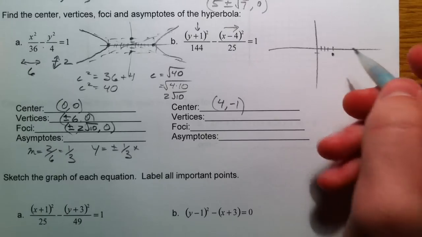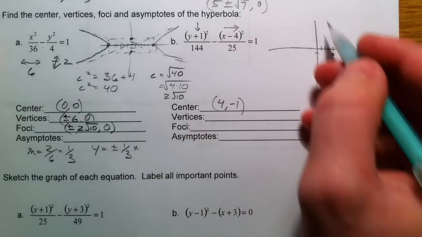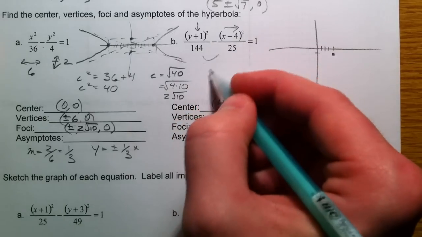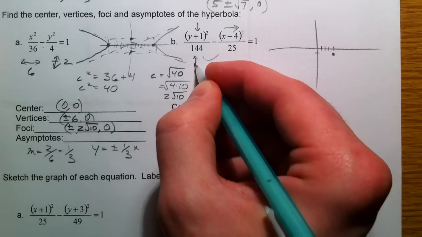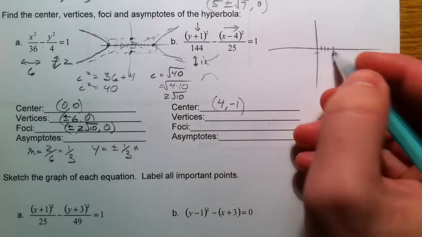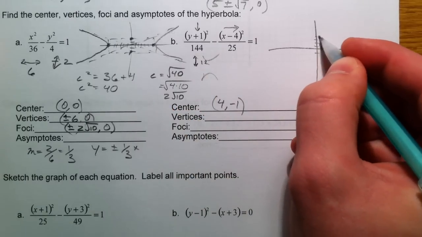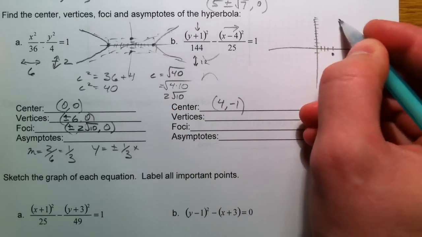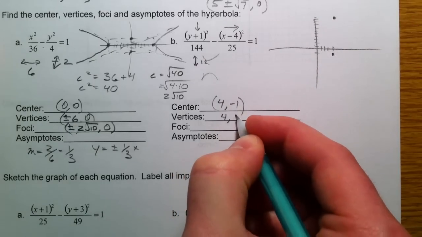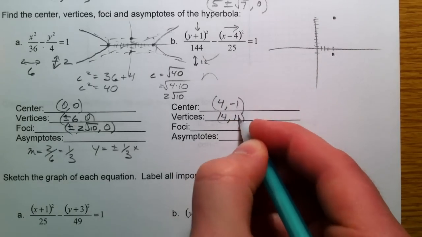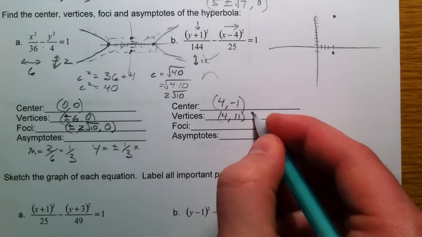So then, because the y squared is first, it's going to go up and down, and we're going up and down 12. So 1, 2, 3, 4, 5, 6, 7, 8, 9, 10, 11, 12. And so right there we're at 4, comma 11, because negative 1 plus 12 is 11.